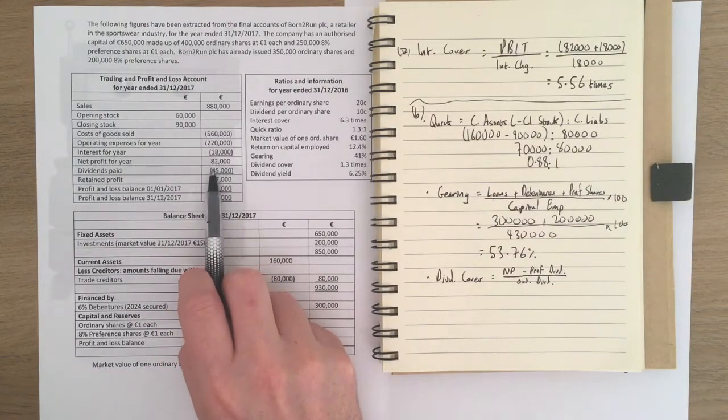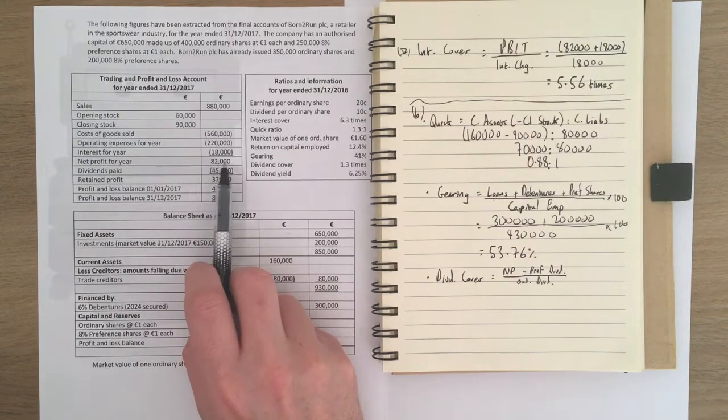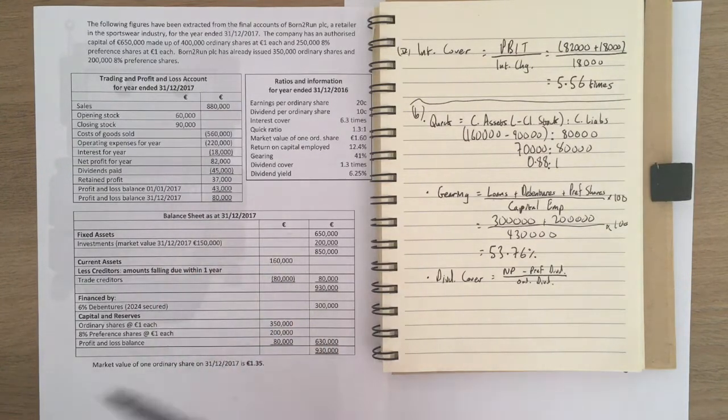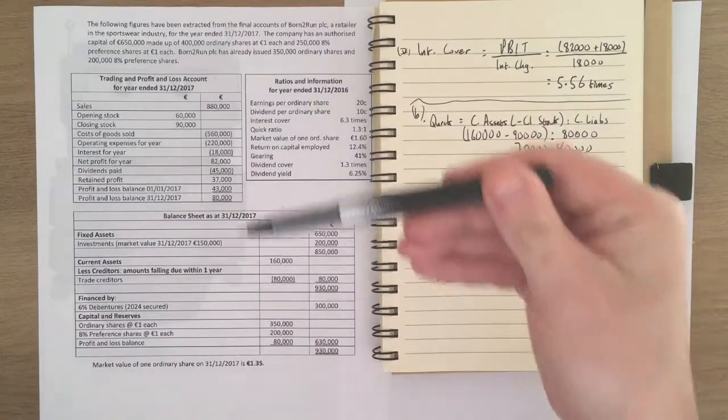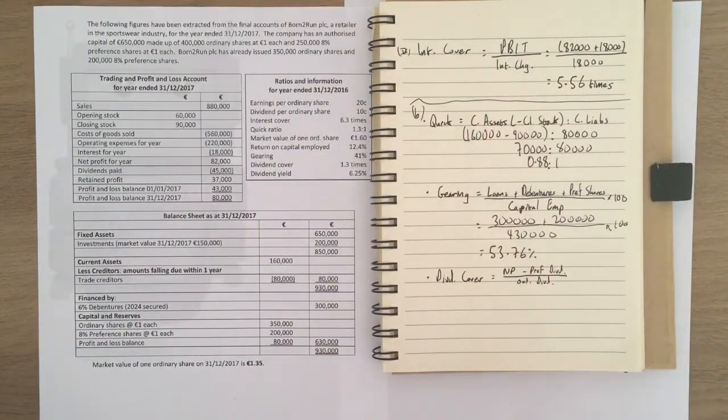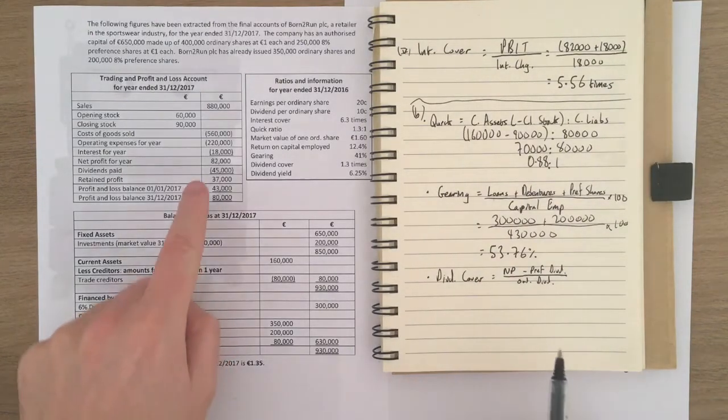The preference dividend has to be paid every year, so I'm going to take that away. The money that's left over after you pay the preference dividend is how much you have left over to pay ordinary dividends. So how much does that profit cover the dividend that you're actually paying? Net profit less preference dividend, 82,000.